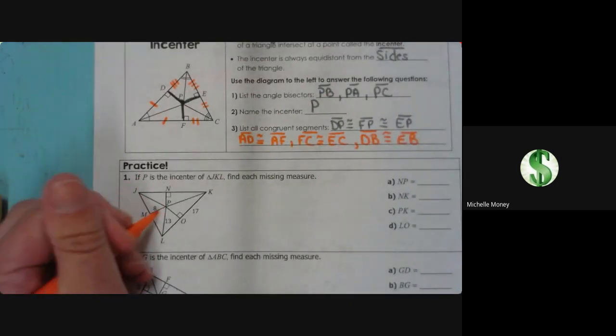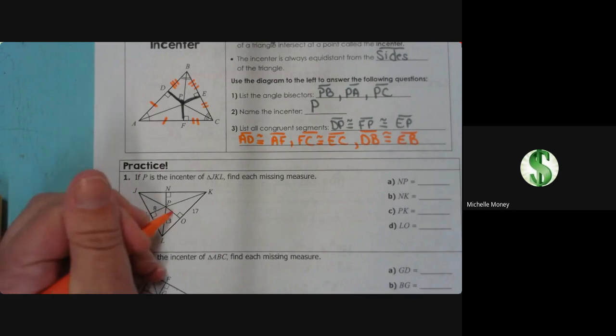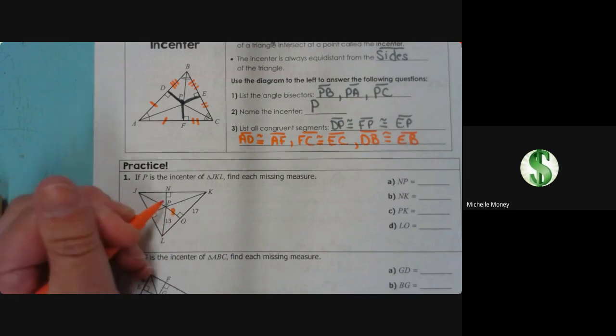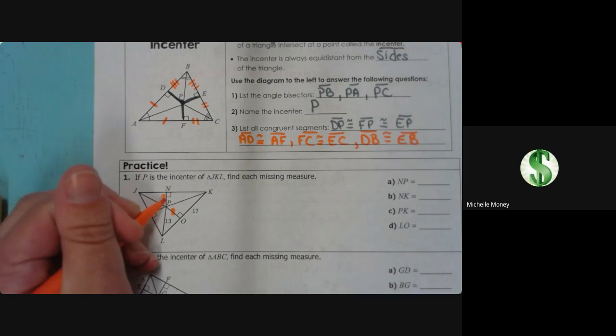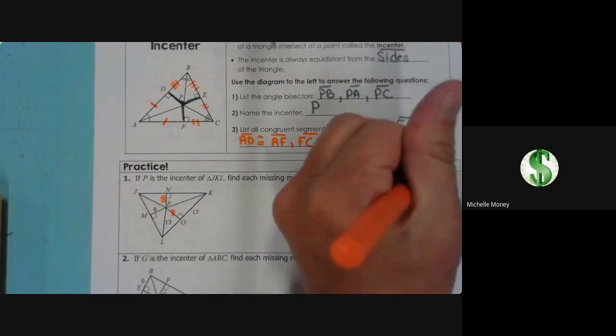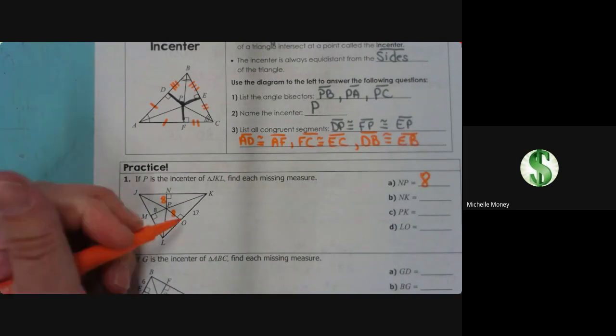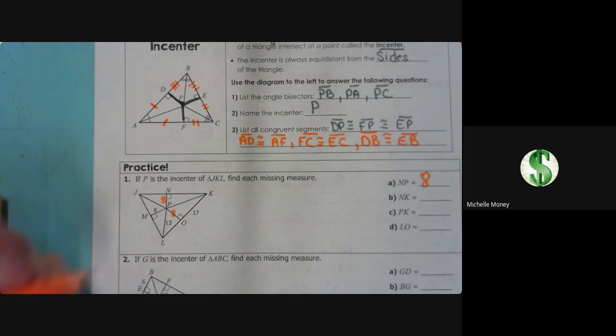It tells you that P is the incenter. It says find each measure. So MP is 8, which means PO will be 8, which means NP will be 8. So NP is 8. All right, we know that OK is 17. What else will be 17? NK. Good, NK.